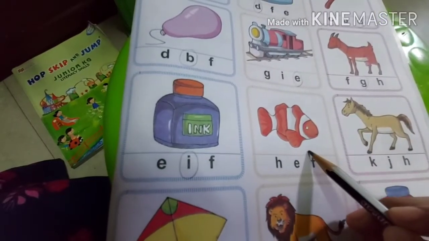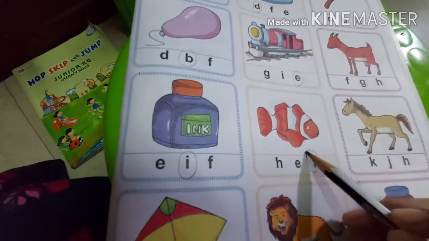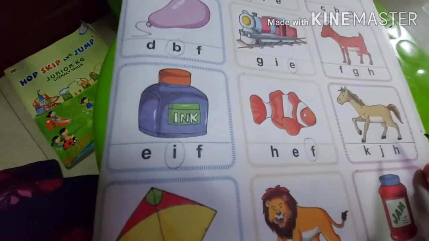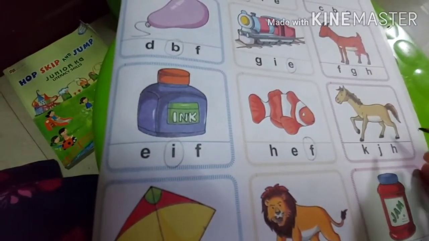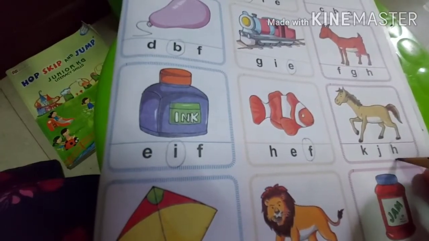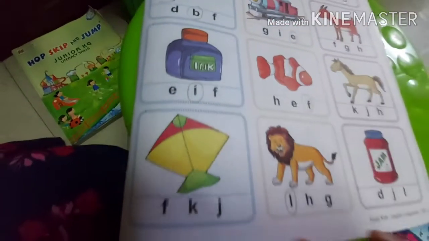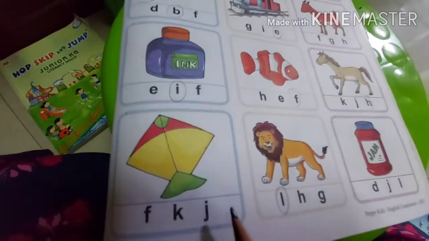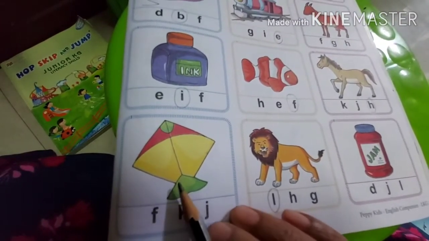F is the correct answer. So you have to circle that and go to the next picture, that is horse. Horse, horse. So H is the correct answer. Then kite. Kite. So what letter should come?